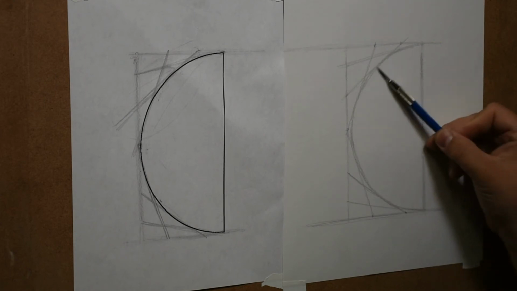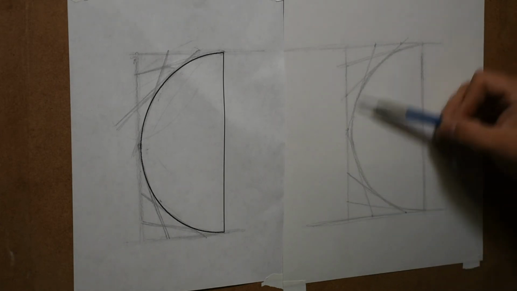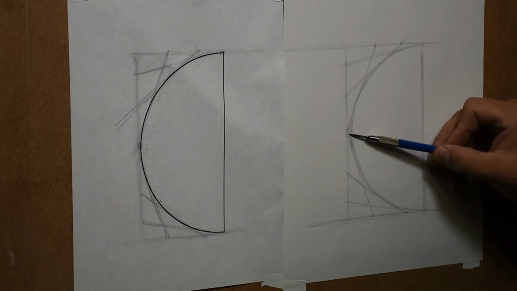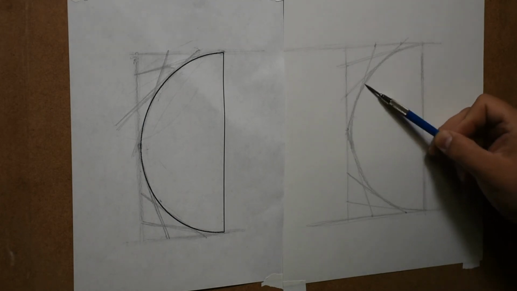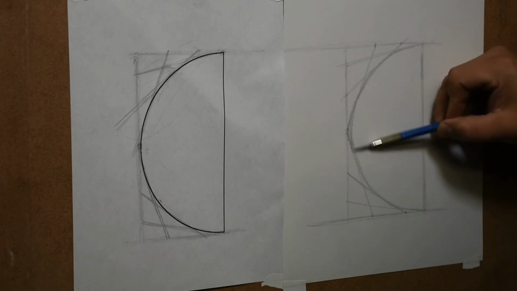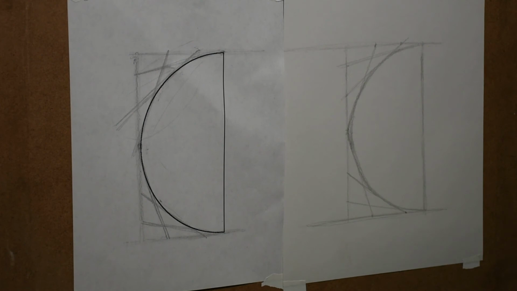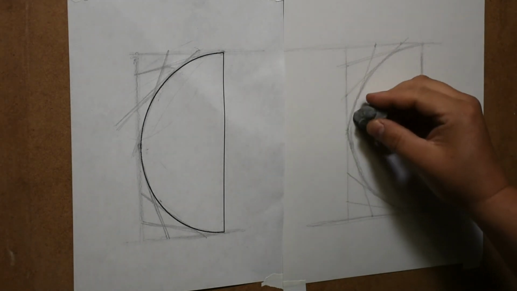I don't want to commit yet. So I'm using the side of my pencil, and I'm searching for those curves inside my construction line. Here I was a little too inside, so I need to push that out just a little bit. So I made that correction. Then I could come back and erase.